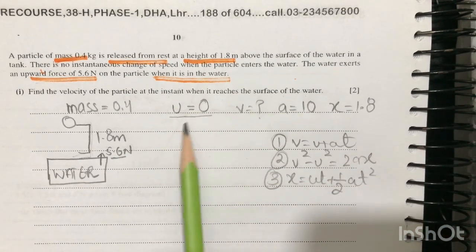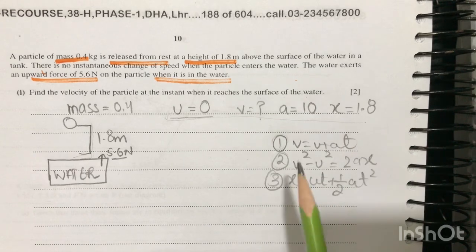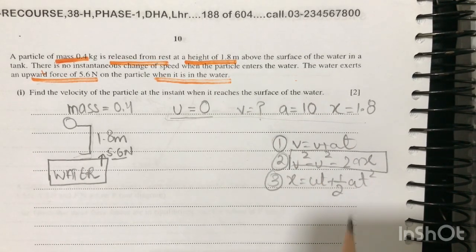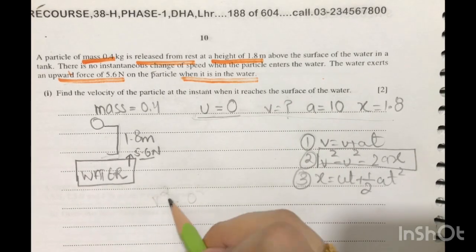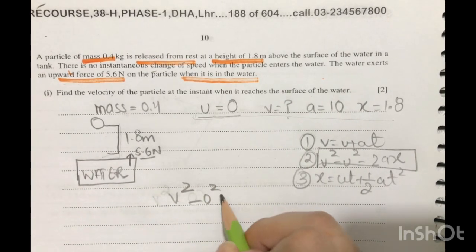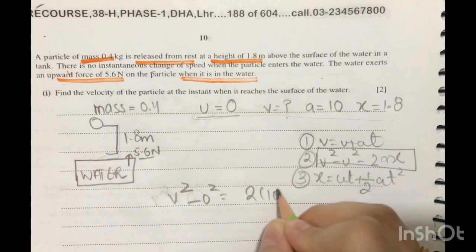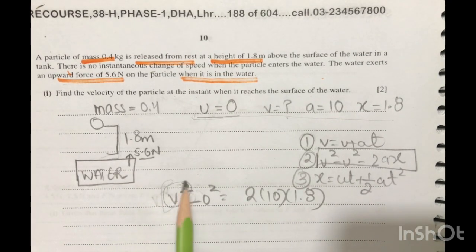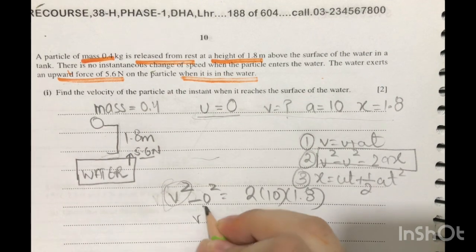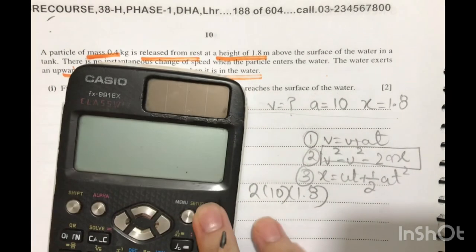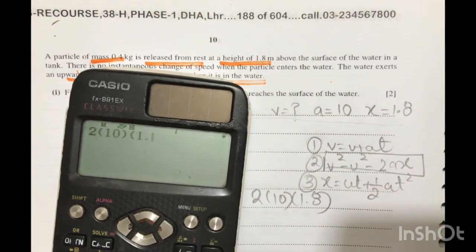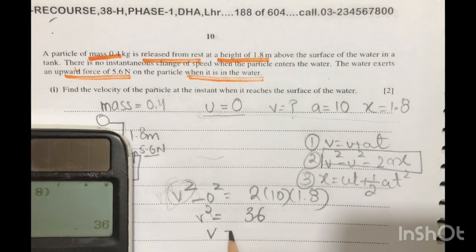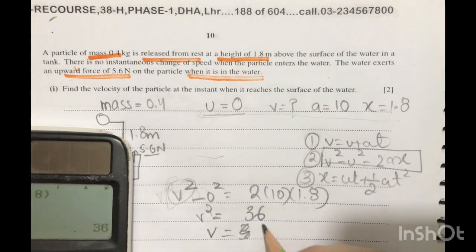Now seeing the information that we have over here, the second formula is the most efficient way to solve it. So when we add this information, we can find out the final velocity. See, pretty easy. This was pretty straightforward. So V square is 36, so the final speed will become 6.